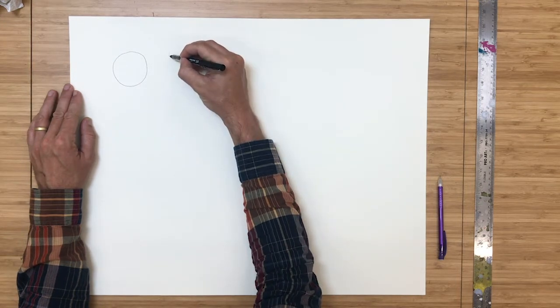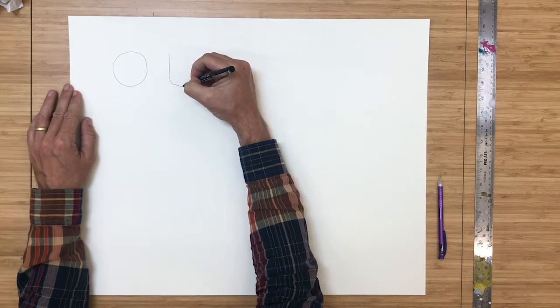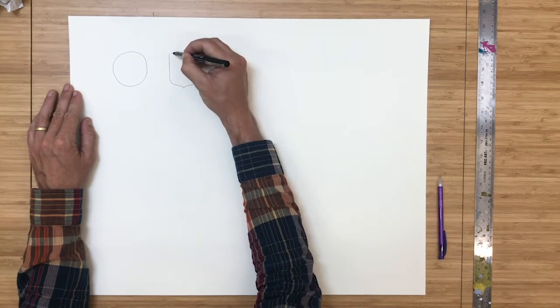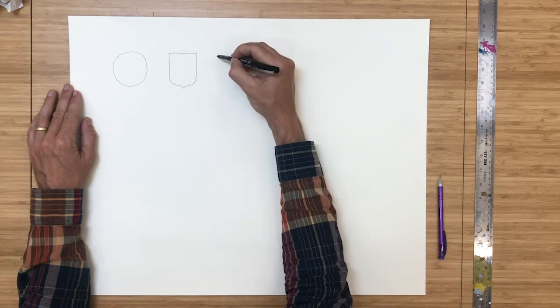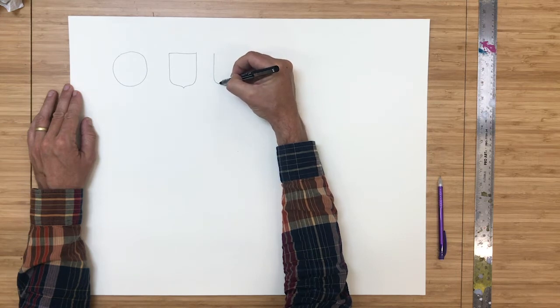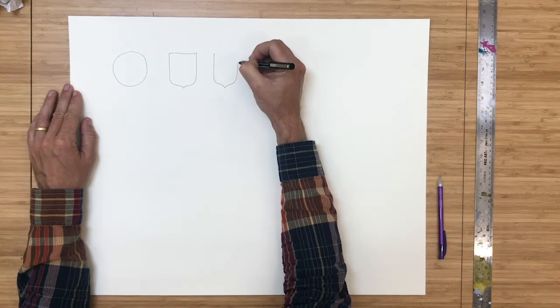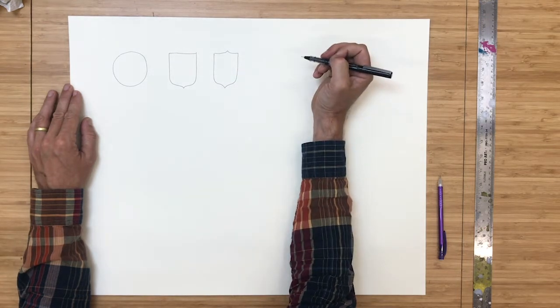sometimes you see kind of shield shapes, maybe with a little dip at the bottom. Within shields, you could have variations. So in addition to the dip at the bottom, there could also be kind of a bump at the top, so it really looks like a shield.